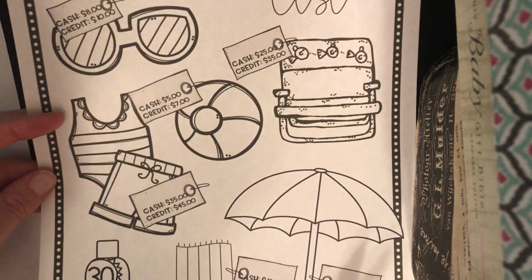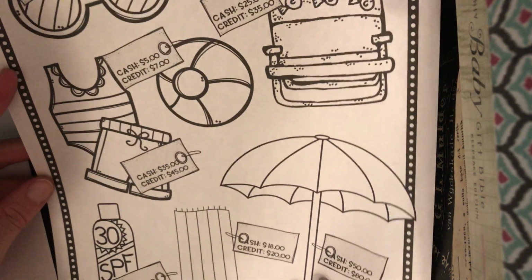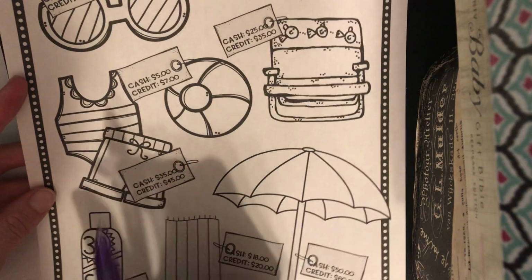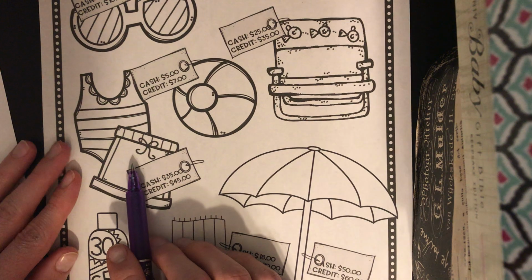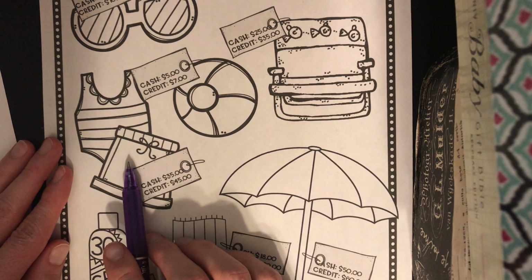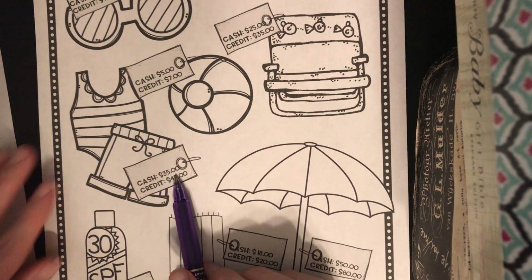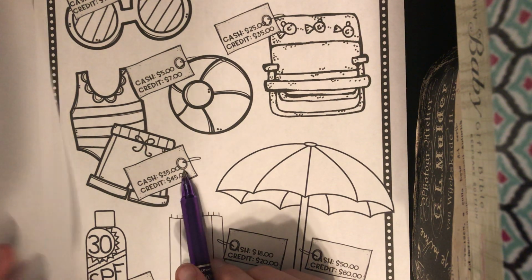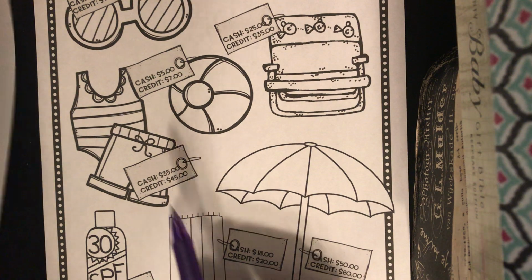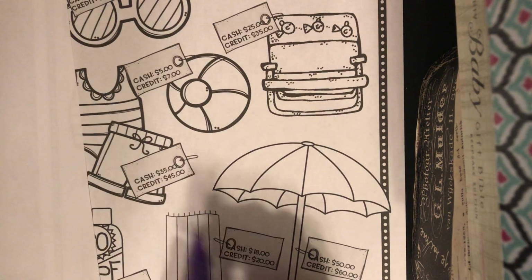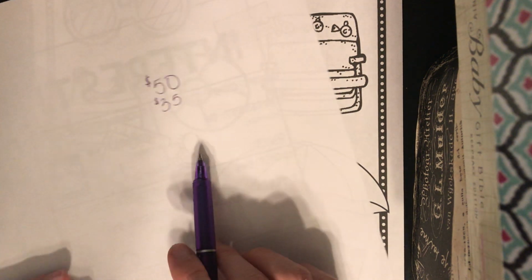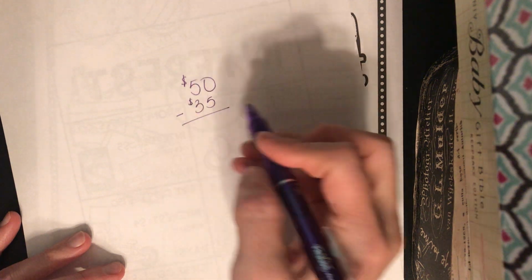Okay, so out of these things, if I'm going to the beach, number 1, got to have my swimsuit, because I'm not going to walk around on the beach in my clothes all day. I'm probably going to get wet. So I'm going to say, all right, ooh, $35. That's quite a bit of my money, but this is my most important thing, so I'm going to purchase that first. Out of my 50, I'm just going to spend 35 because I'm going to pay cash for it because I have it.